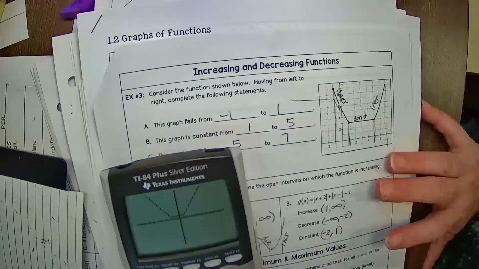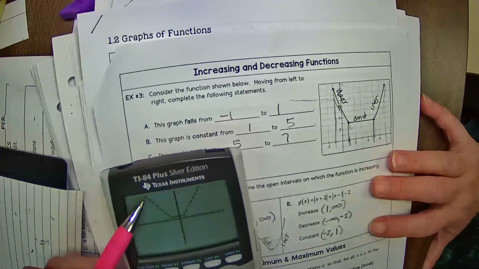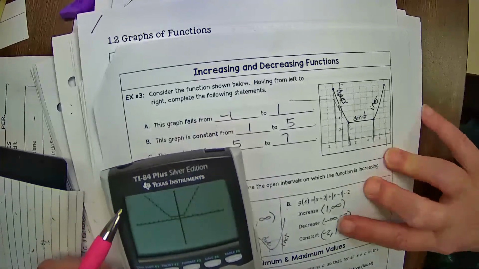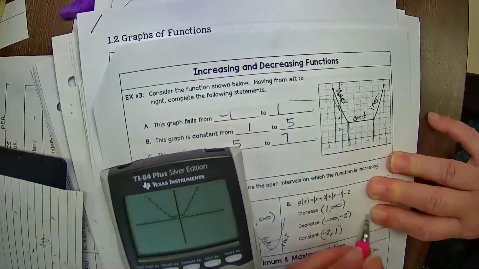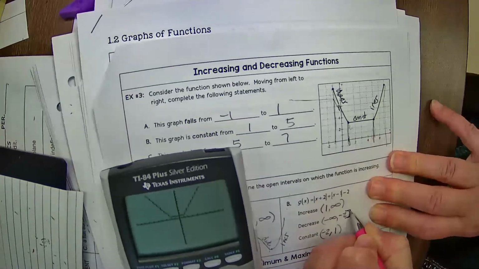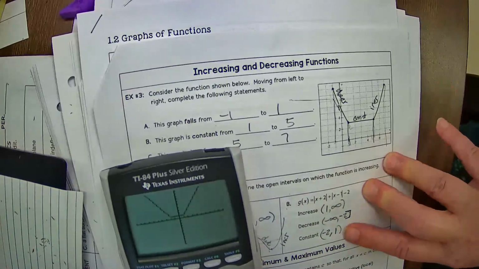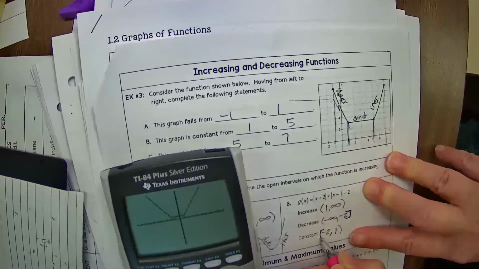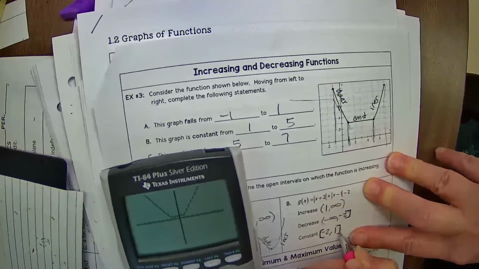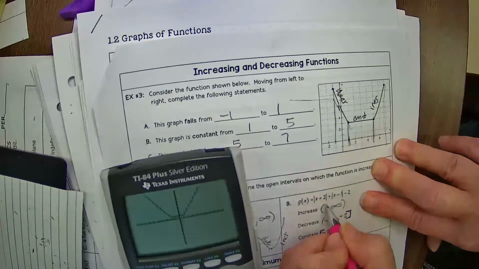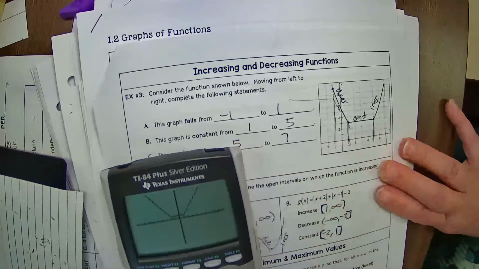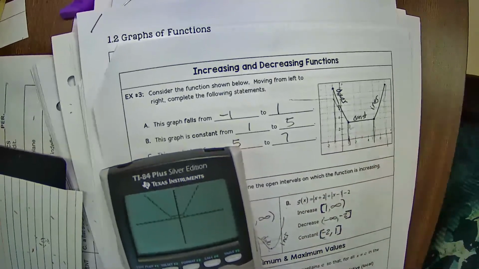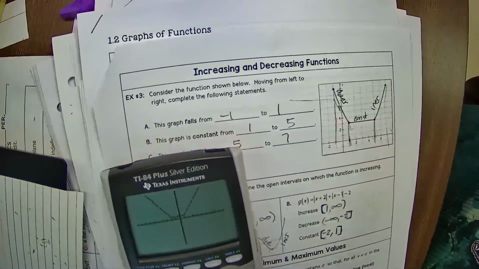Okay, on this one, we decrease from negative infinity to -2. That should be a hard bracket there. We're constant from -2 to 1. And then from 1 to infinity, we increase. Okay, is everybody good with that?